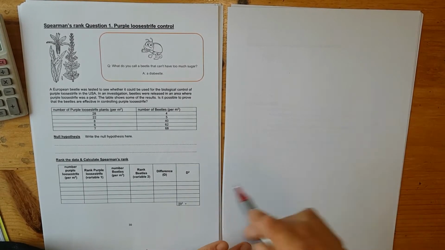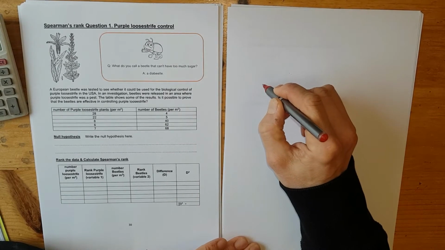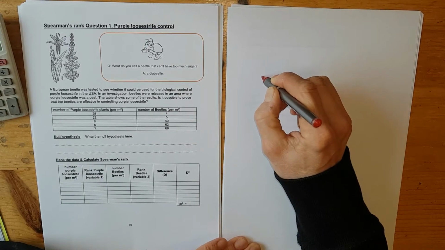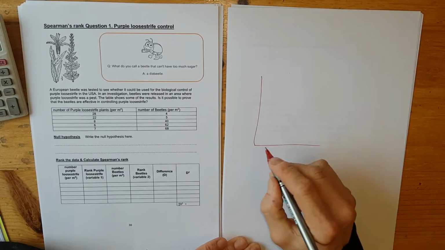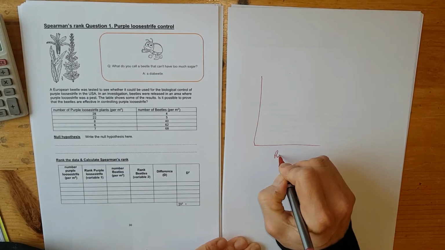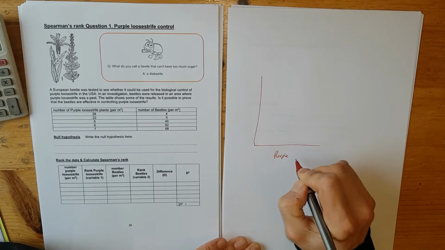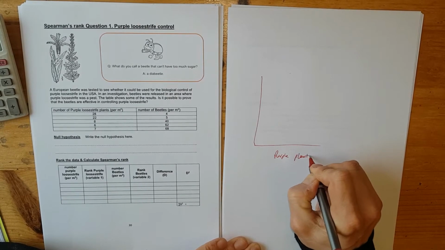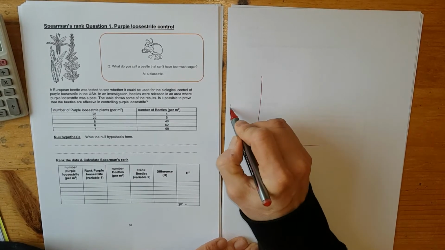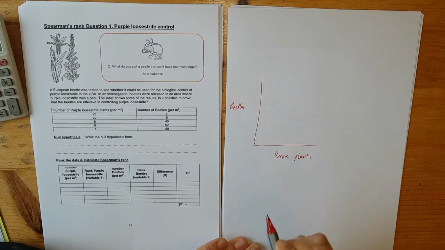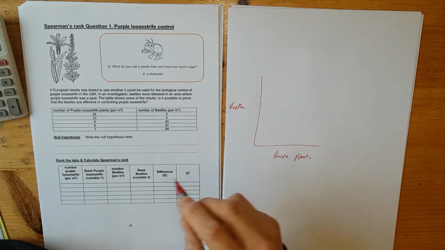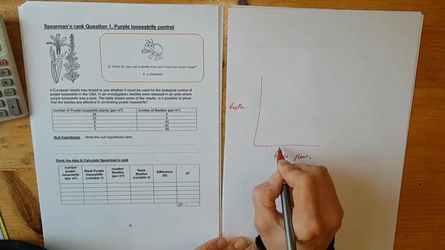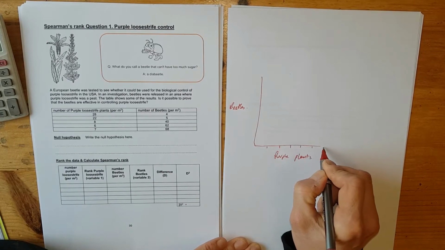If I quickly do a graph of this, just to show you what sort of thing we're looking at. So here we've got purple loosestrife plants, and we've got beetles there. Our data for plants goes up to about 30, so 5, 10, 15, 20, 25, 30.